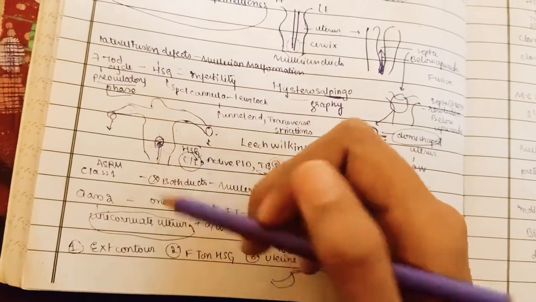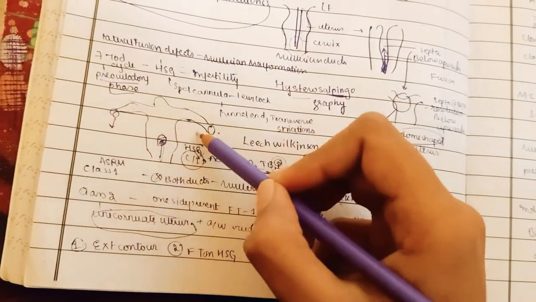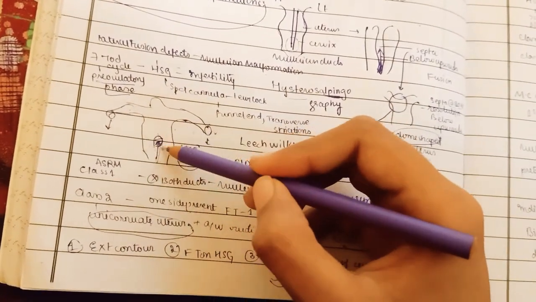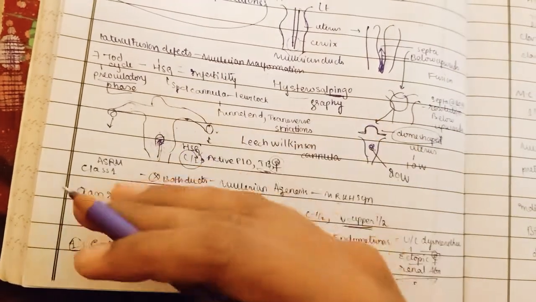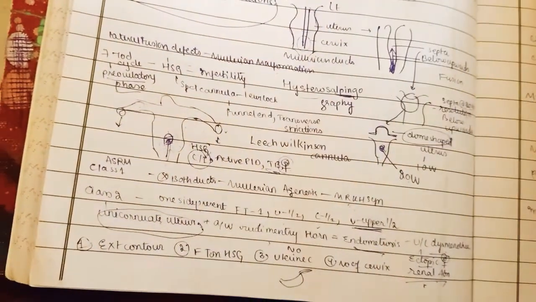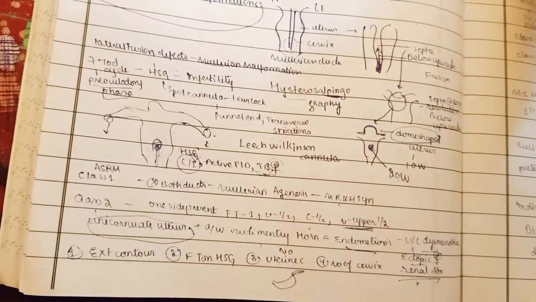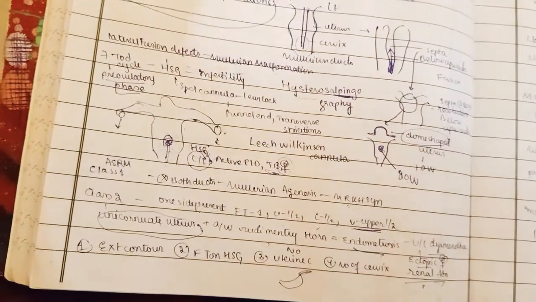First, external contour, second, number of fallopian tubes, third, uterine cavity, and the fourth one is cervix. So this is how you need to check out the structures one by one. So now coming to class 3 and 4.